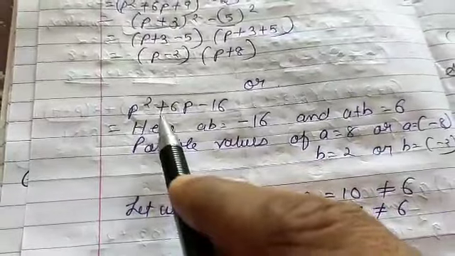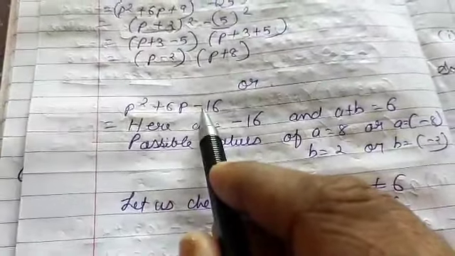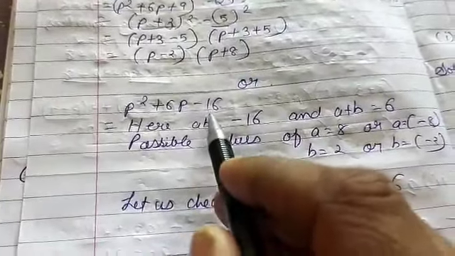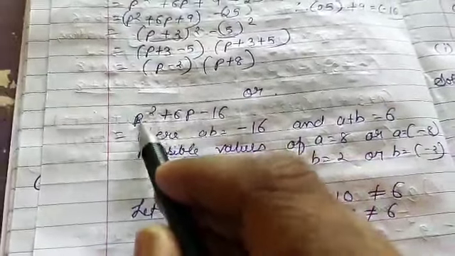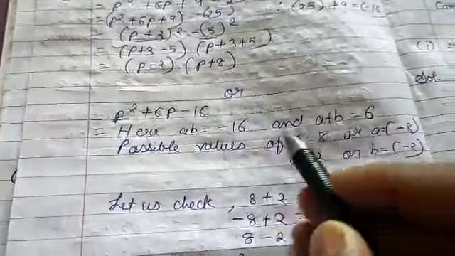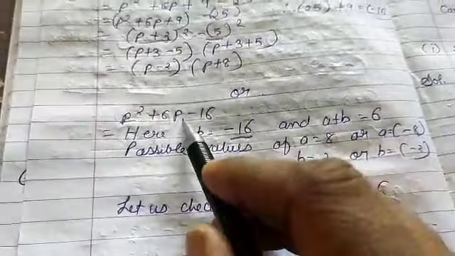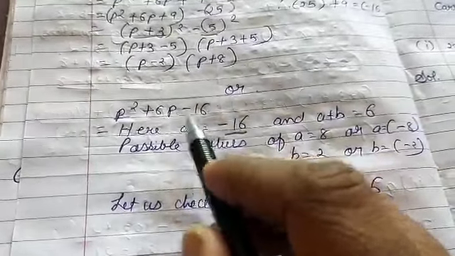Now let us see with another method, that is by splitting the middle term: p square plus 6p minus 16. Here what you need to do is first multiply the first term and the last term, that is negative 16 only. Then split the middle term to get 6p. So negative 16 is there.